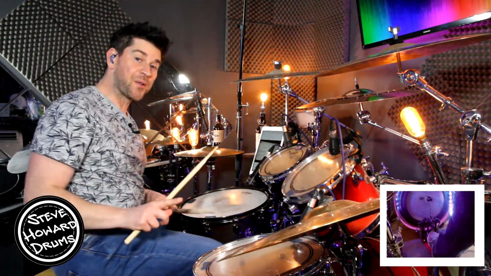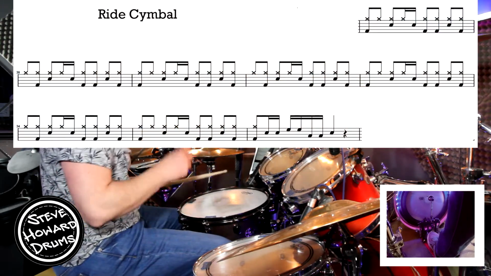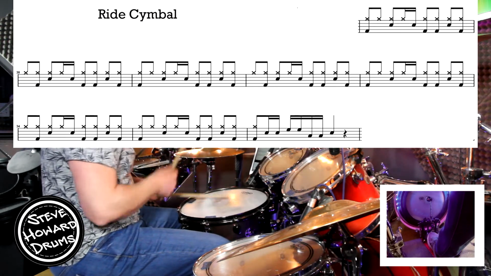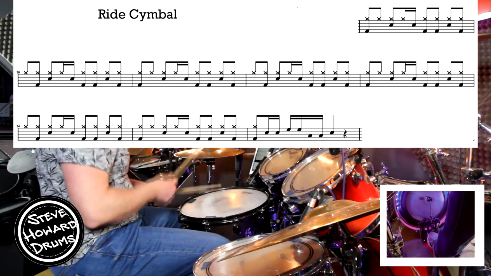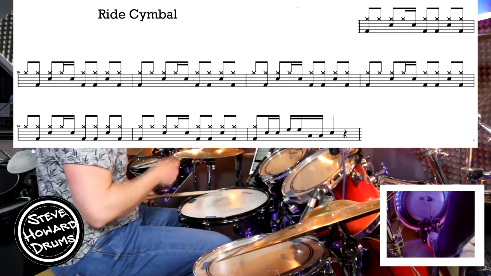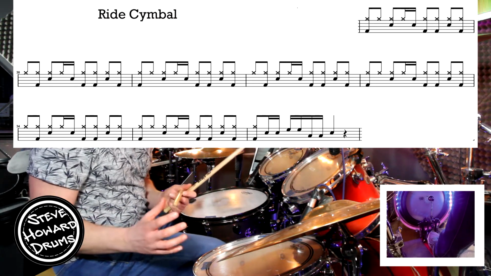I'm going to play all on the hi-hat slowly. So from bar 1, we're going to go 3 and 4 and 1 and 2 and 3 and 4 and 1 and 2 and 3 and 4 and. So it actually repeats these first 2 bars like a few times.